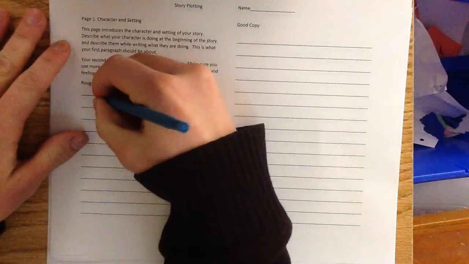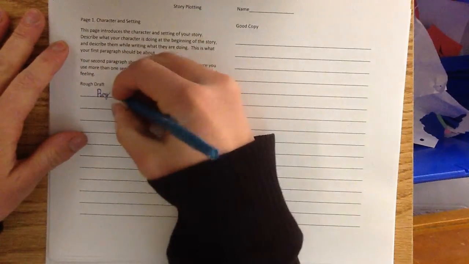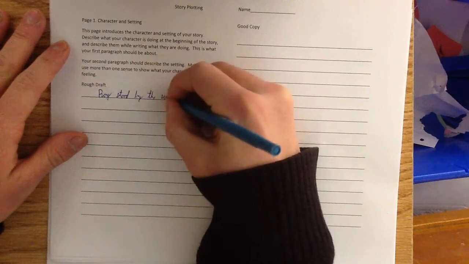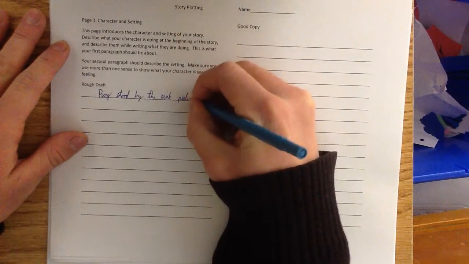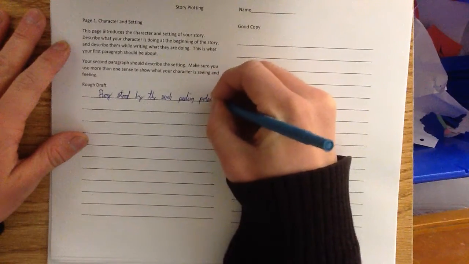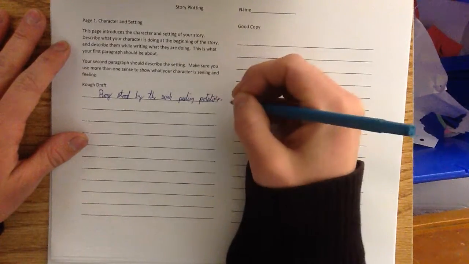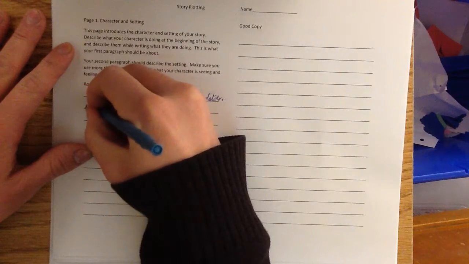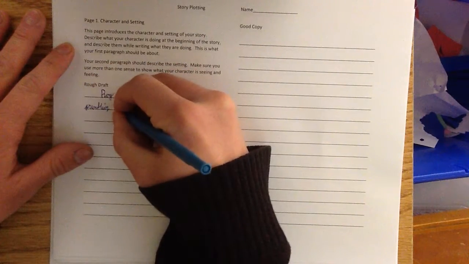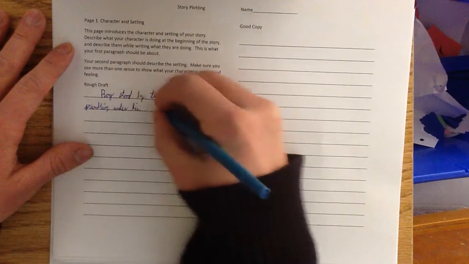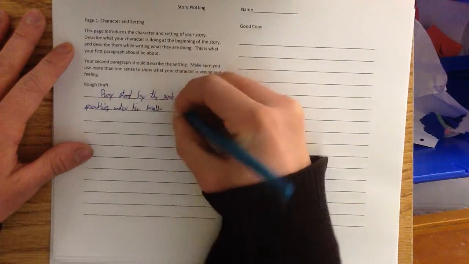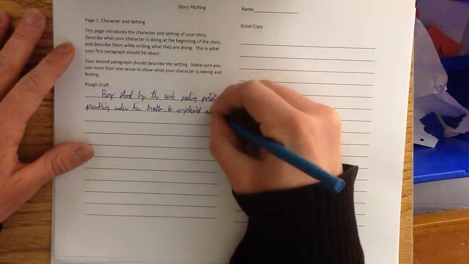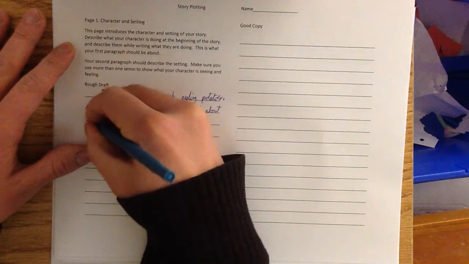So Roy stood by the sink, peeling potatoes. We know that's something he doesn't like. Grumbling under his breath, he complained about his old master.